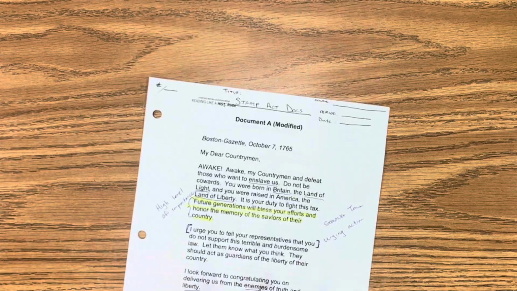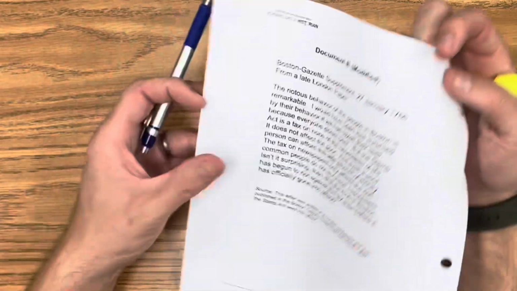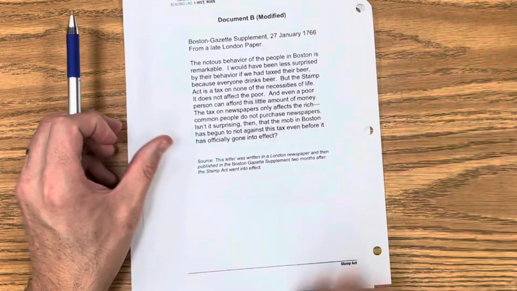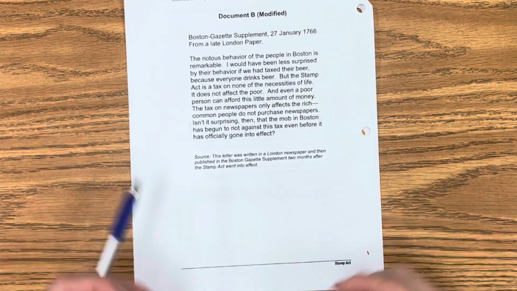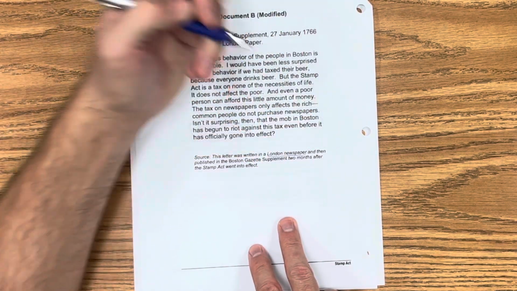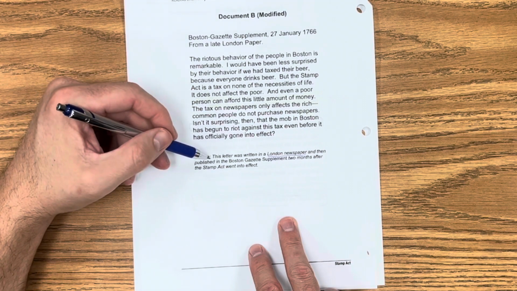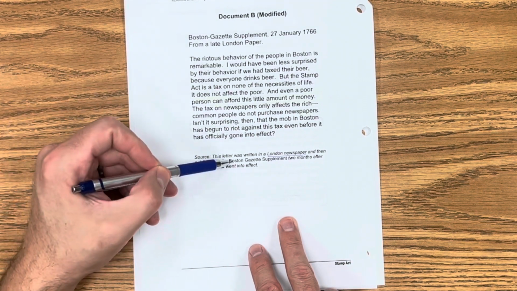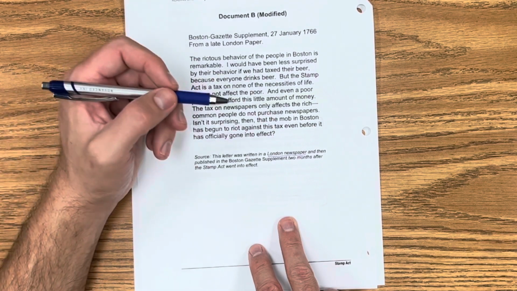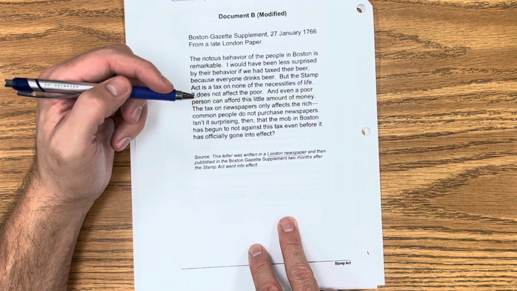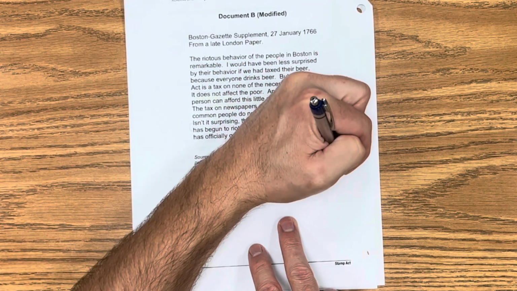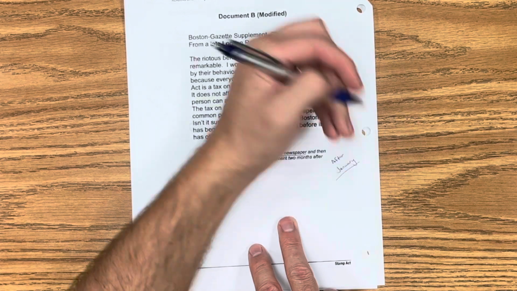All right, let's get a comparison here and look at document B. And again, the first thing we want to look at is our sourcing information. So this letter was written in a London newspaper, so back in Britain, and then published in the Boston Gazette. So it's reprinted in the Boston Gazette, but it's originating from that London newspaper. And supplement 2 months after the Stamp Act went into effect. So this is after the 2 months, so this would be right around January. The Stamp Act went into effect.